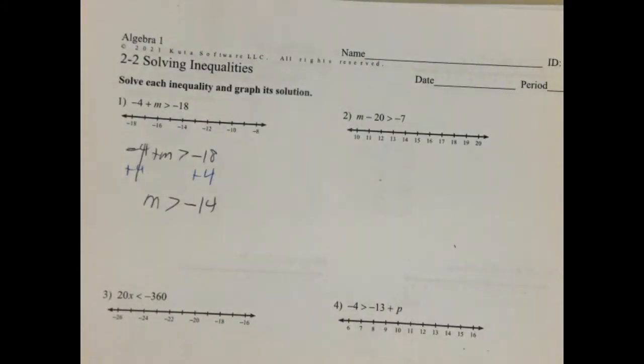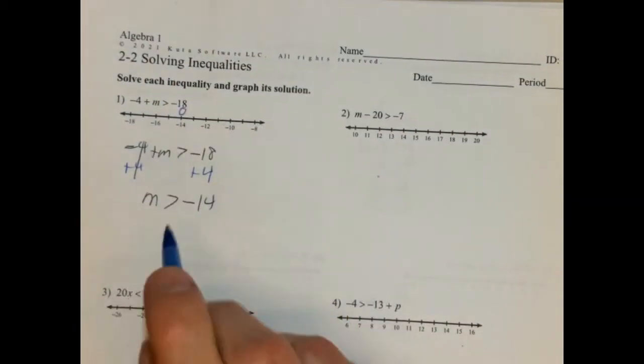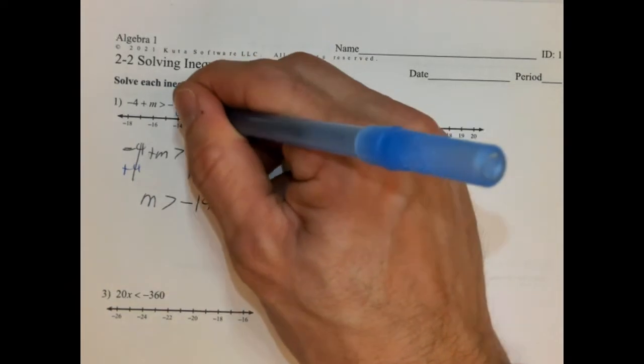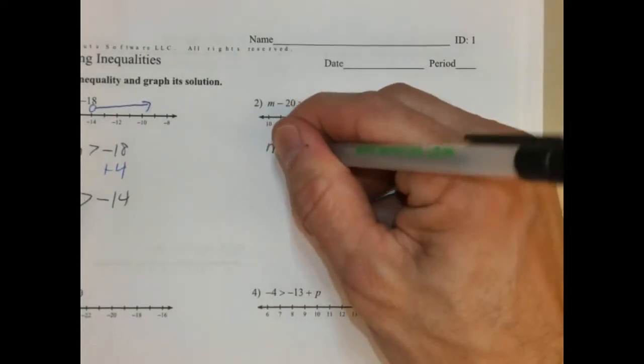Above negative 14, we're going to put an empty circle because it's not inclusive. It says m is greater than. So because m is greater than, we're going to go to the right because those numbers are larger. And that's it.